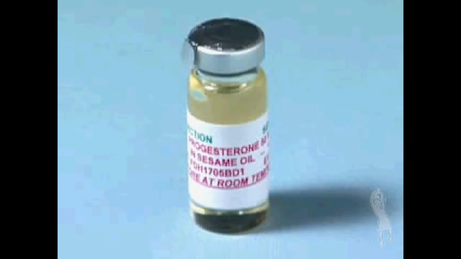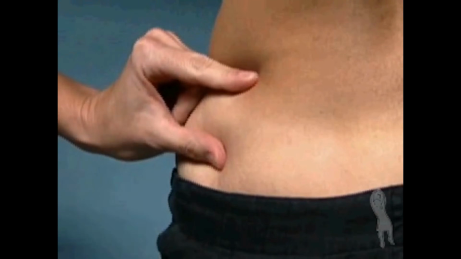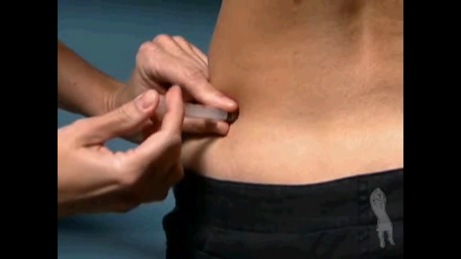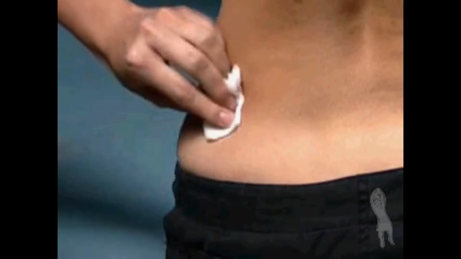Progesterone can be given as an intramuscular injection. Injections of progesterone give very high levels on blood tests. The problem with progesterone injections is that it is a thick oil that has to be injected into the muscle. This is fairly painful and sometimes causes welts and rashes.